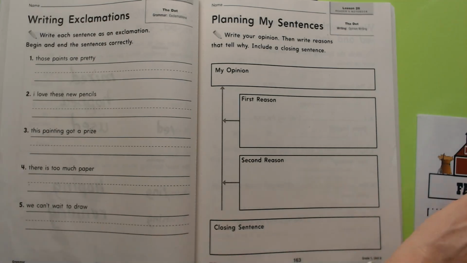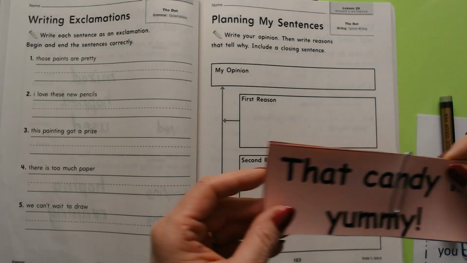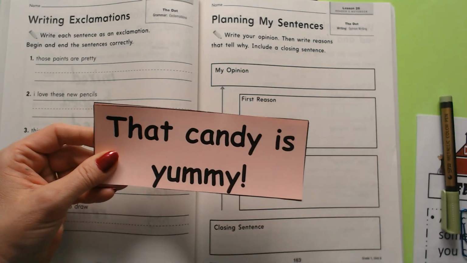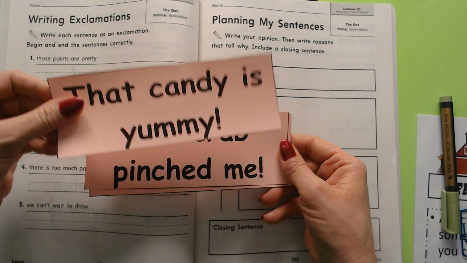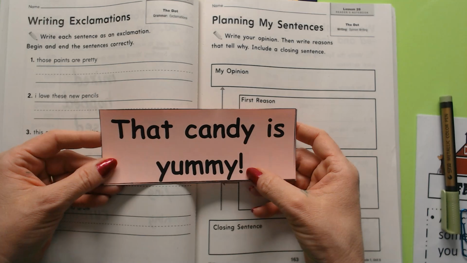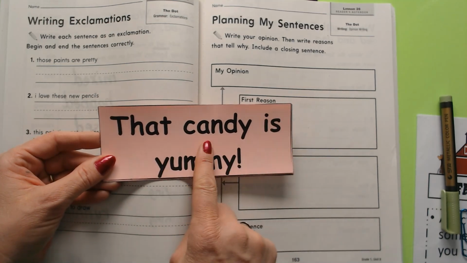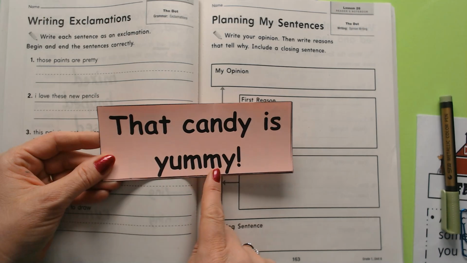So we learned yesterday that an exclamation is simply a sentence that has an exclamation mark at the end of it. And here are some sentences that are exclamations. You see? They have exclamation marks. So I'm going to read them to you, and I'm going to show strong emotion. That candy is yummy! Or that candy is yummy!